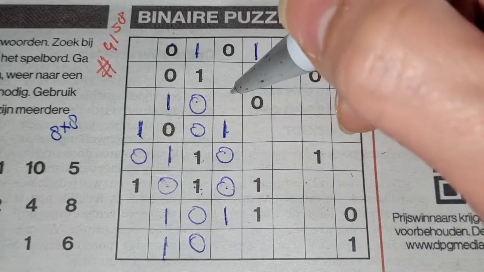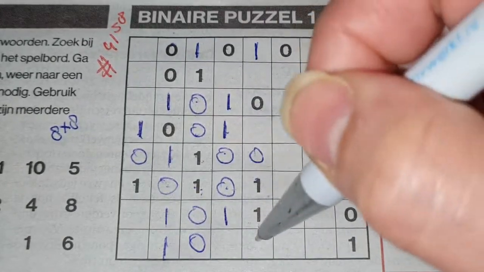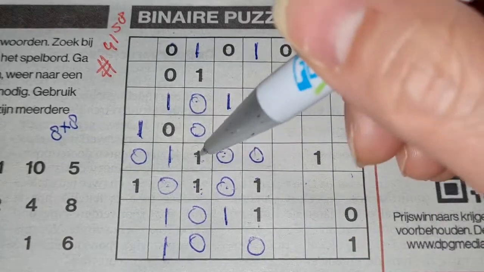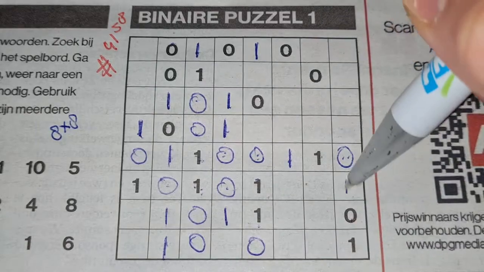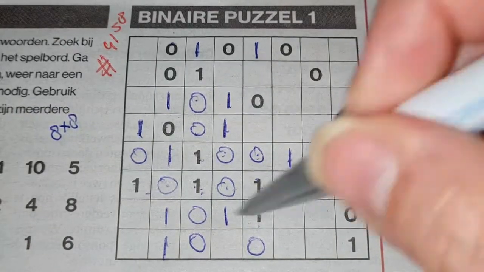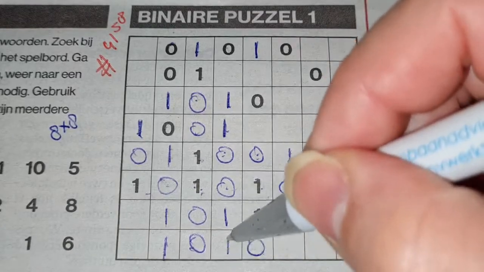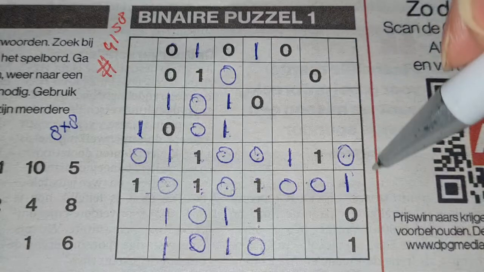Between two 0s comes a 1. Double one, here no, there no. Double 0, here one, there one. Double one, here no, there no. Between two 0s comes a 1. Now we have four ones, so the rest are 0s. Between two 0s comes a 1. 1, 2, 3, 4 ones, so the rest are 0s.